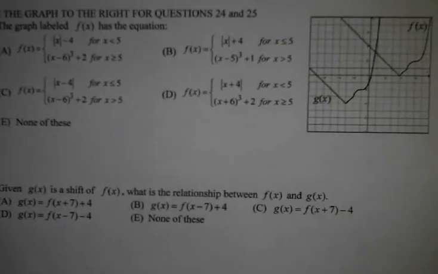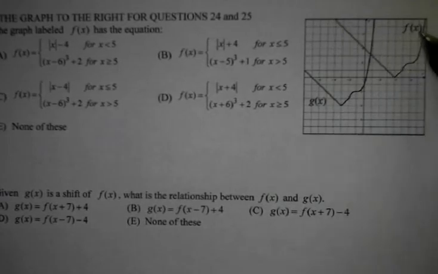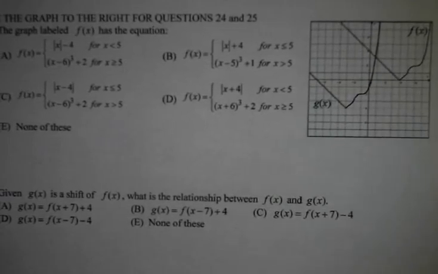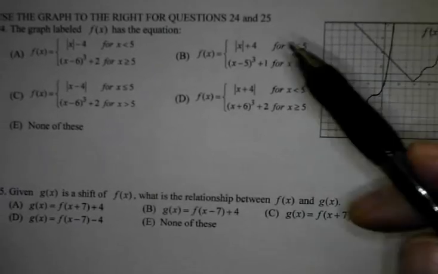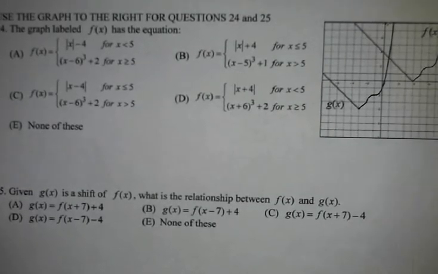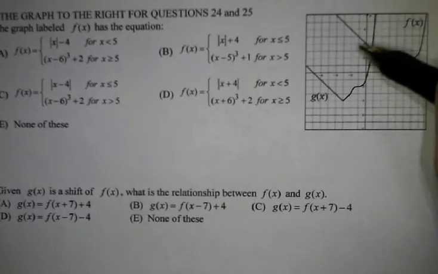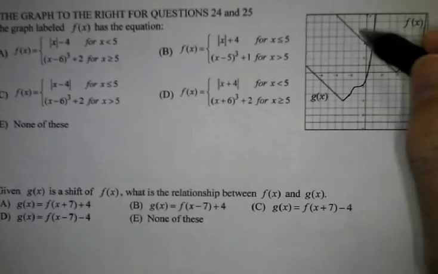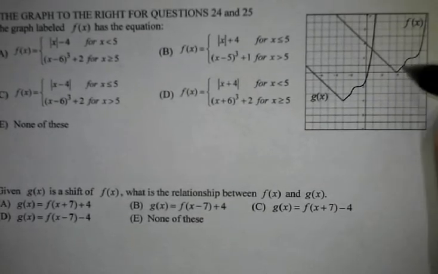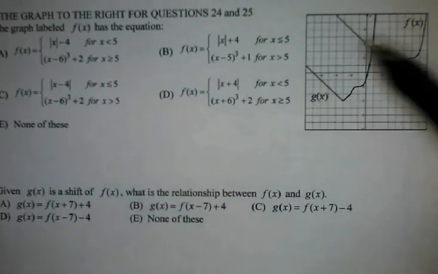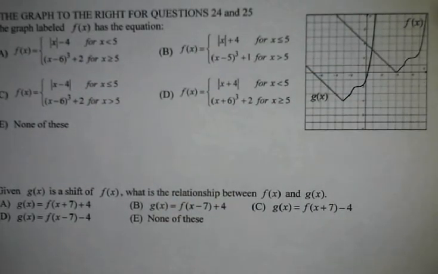Okay, last 2 problems deal with this graph. So one thing is to recognize each one. This is f of x. This graph down here is g of x. So we want to kind of look at each one of these. Now the graph labeled f of x, that's this one. We got to find out which equations it is. Well, I see an absolute value graph, and this one's a cube, and that's what all of them use. So you don't have to guess which one it is.